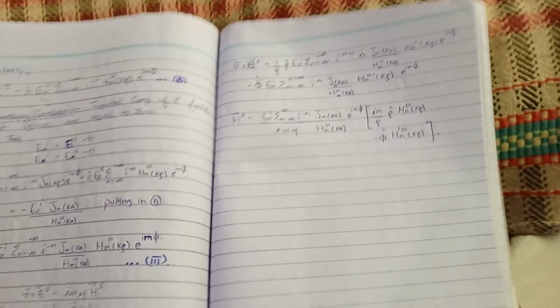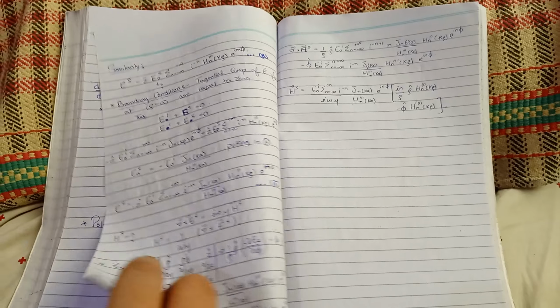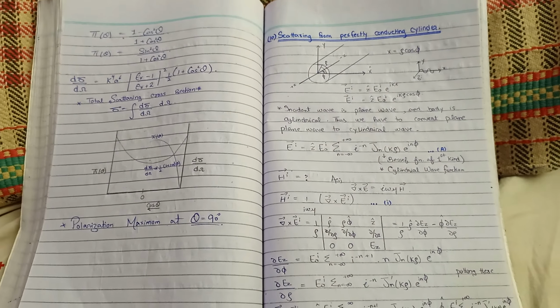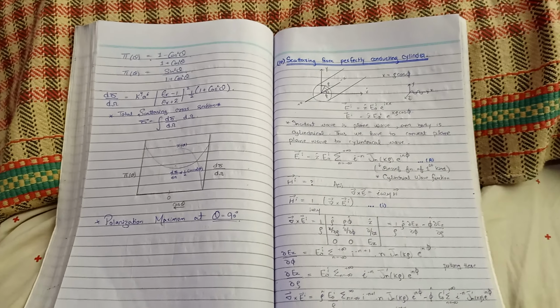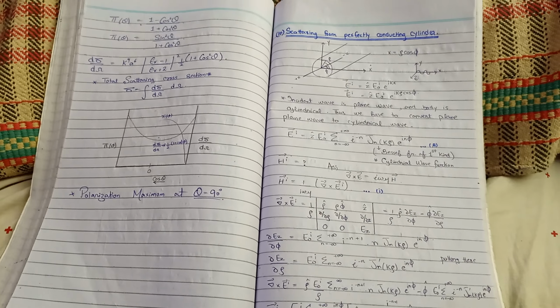Okay, so that's it for how you can solve the fields for the scattering of a perfectly conducting cylinder.